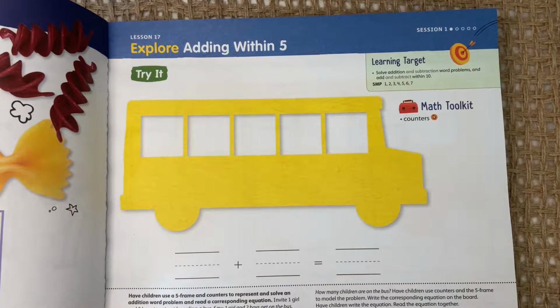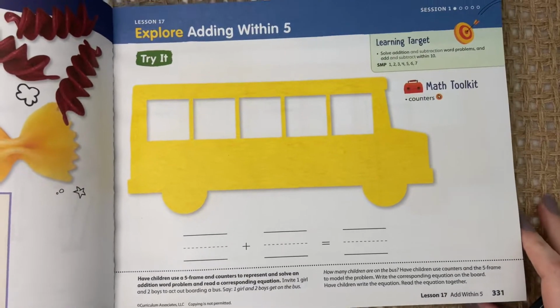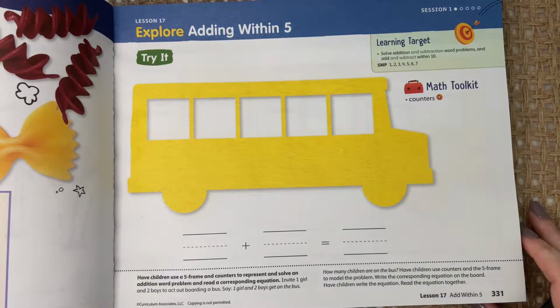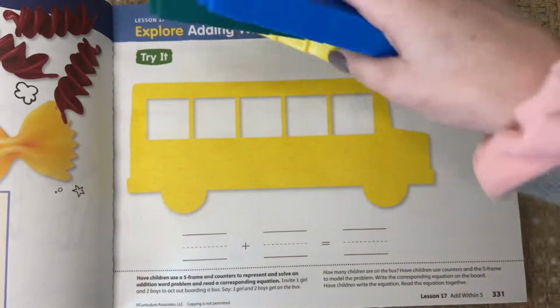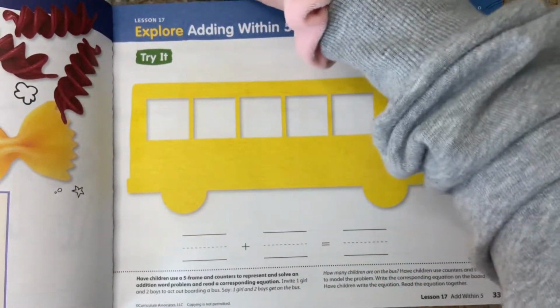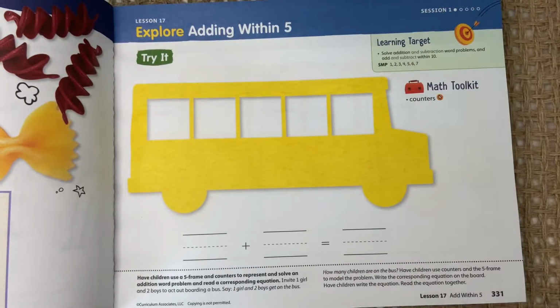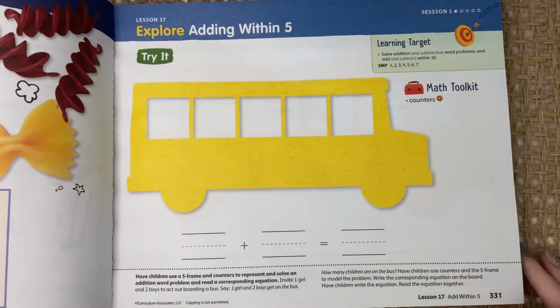Okay, so last week we started talking about addition and we learned about plus signs and equal signs and how to add numbers together. So this week we are going to keep practicing our addition and we will be adding numbers within 5. Okay, so starting out on this page, you are going to want something to write with, and then you're also going to want counters or your connecting cubes, something that you can use to count so that we can add them together. Okay, so you can go grab those and then come back when you're ready to push play.